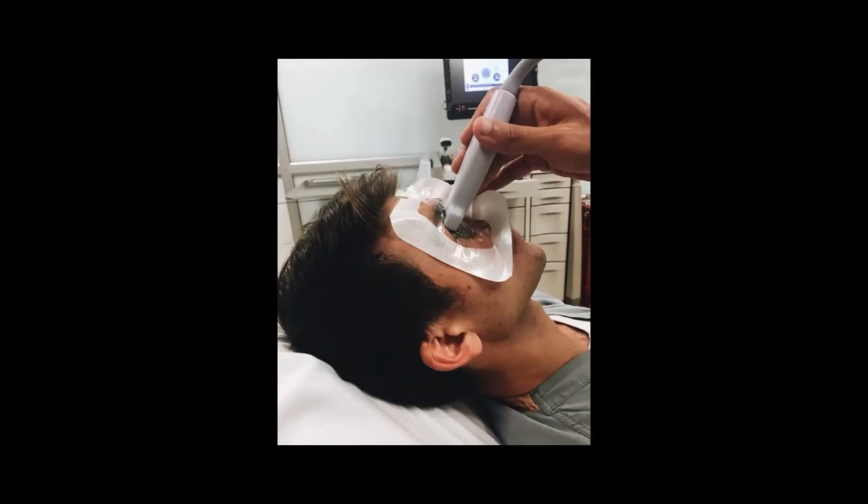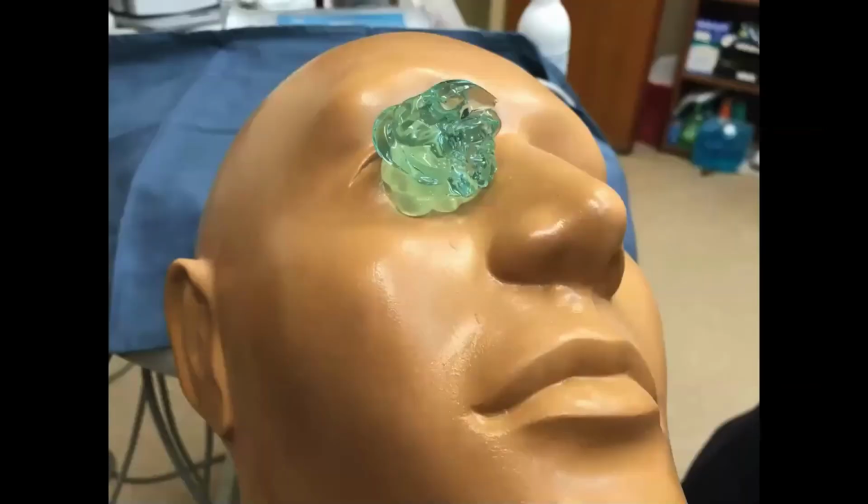Regardless, once you put the Tegaderm down or not, you definitely want to use a copious amount of gel. This is not the time to skimp and save and try to make budget for the year. What you're really wanting to do is fill that orbit up so that you can have a little standoff pad and glide your ultrasound transducer right over that pad to really minimize the amount of pressure that you put on the eye itself.